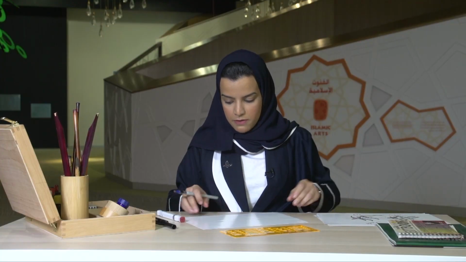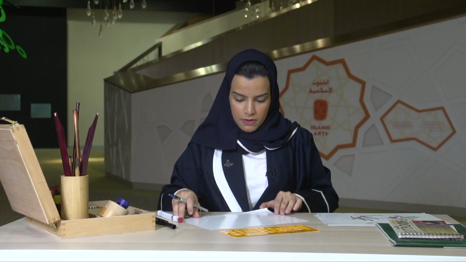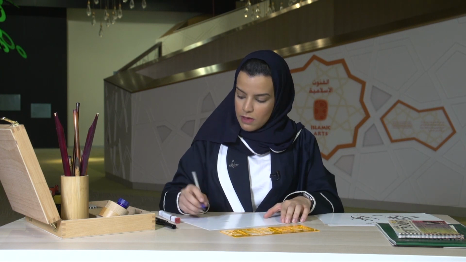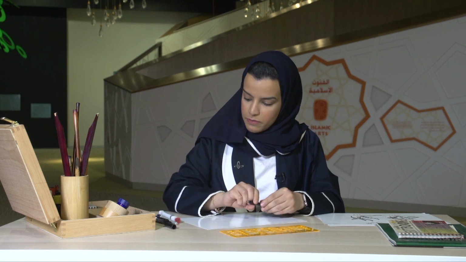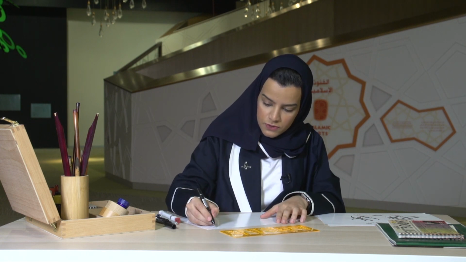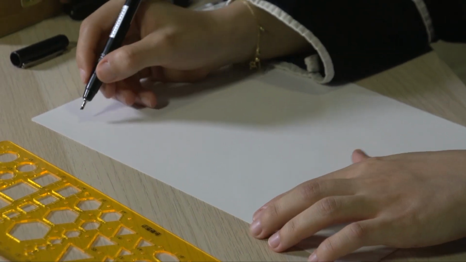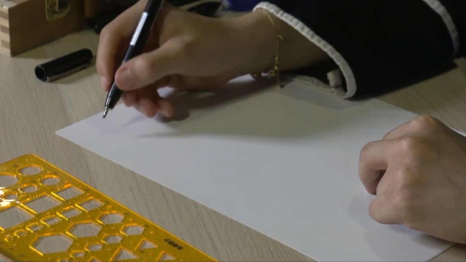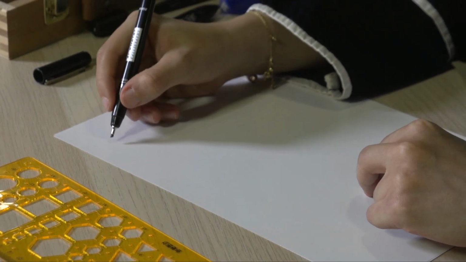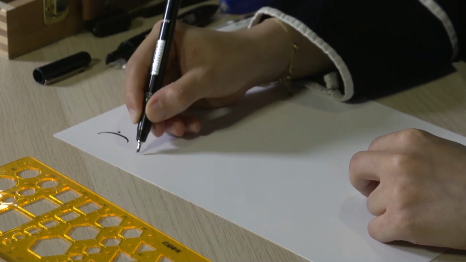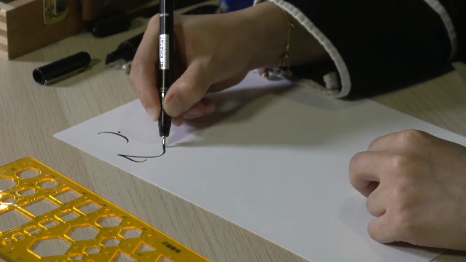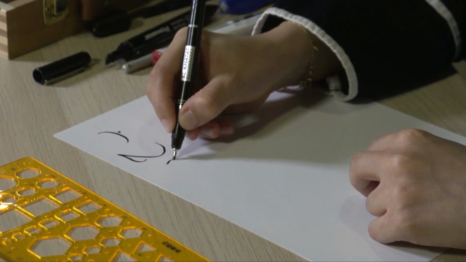So how can I find the rhythm at the end of all this? As we said, there are 28 letters in Arabic calligraphy, but let us see with some of them. How can I find the rhythm to create this pattern?